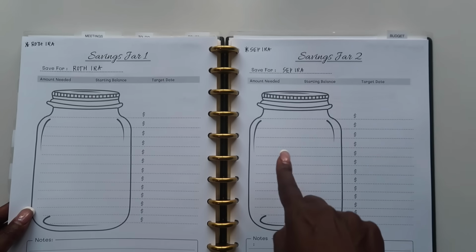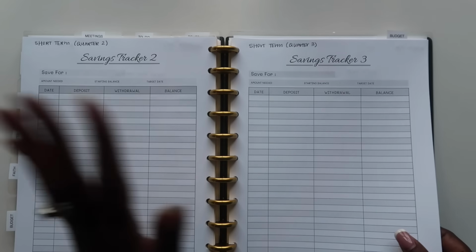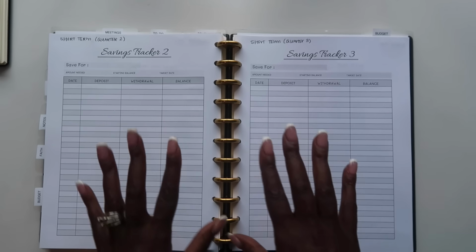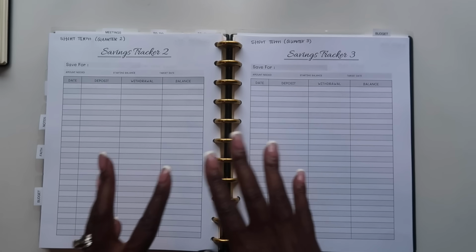So that's why I like to use the jars for that instead of my sinking funds, because with my sinking funds, money is coming in and out all of the time because I'm saving for a very short term thing. I'm saving for a birthday or an anniversary, and it's coming up within the next 3 months. So that's the difference between the sinking fund, the bills, and the expenses.